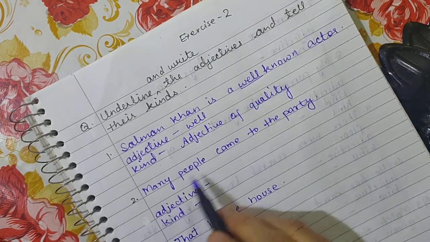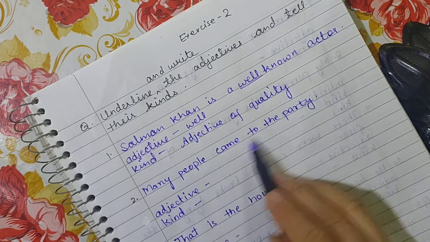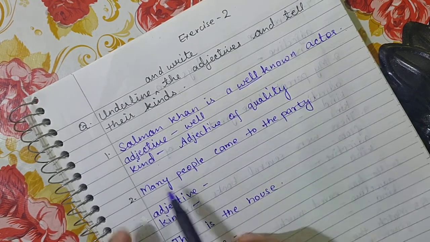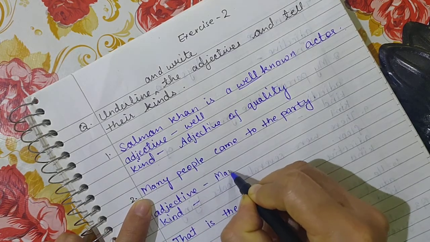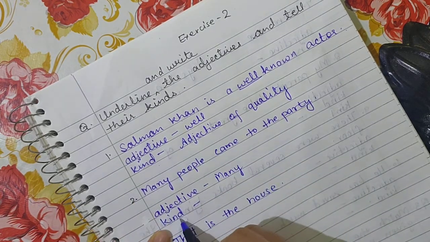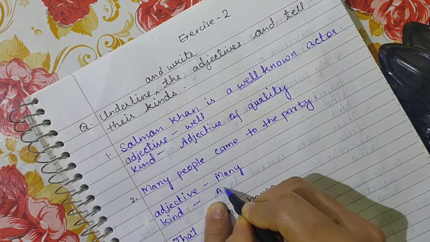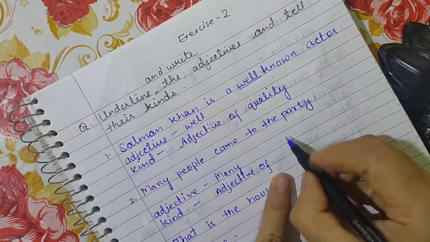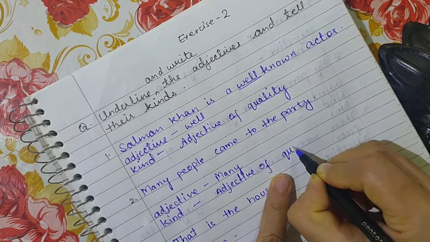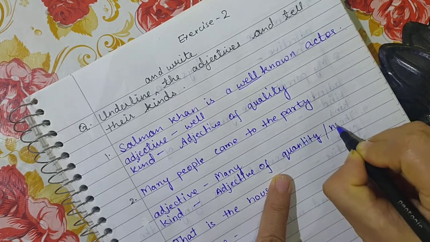Next is, many people came to the party. Now here, what is the adjective word? Many. So many is your adjective. And what kind? It is an adjective of quantity, or you can say number also.